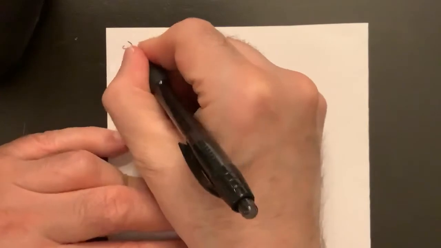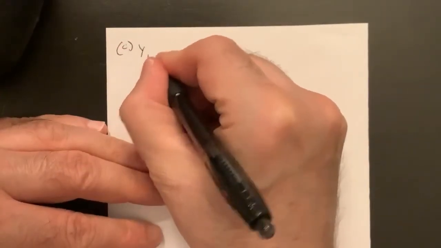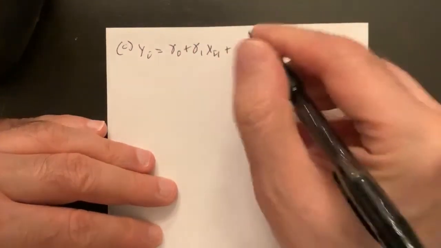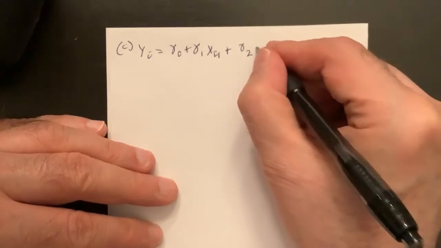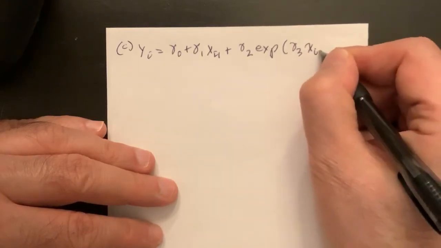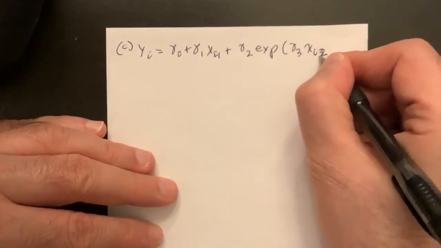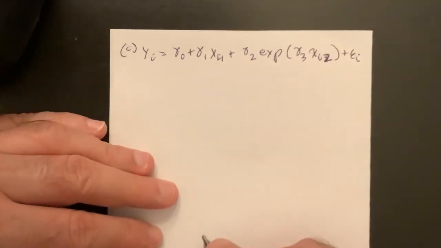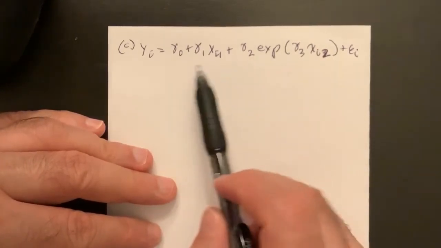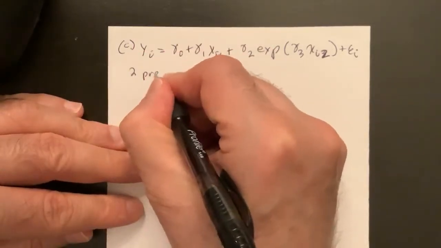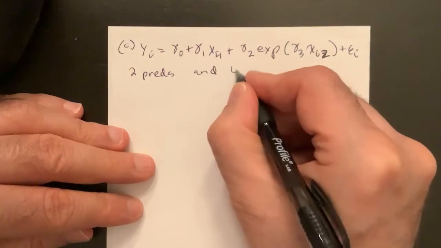Okay, so continuing, maybe another example. So suppose we had y_i equals gamma_0 plus gamma_1 x_i1 plus gamma_2 exp(gamma_3 x_i2), maybe just that, plus epsilon_i. Okay, so two predictors now. Two predictors and four parameters.